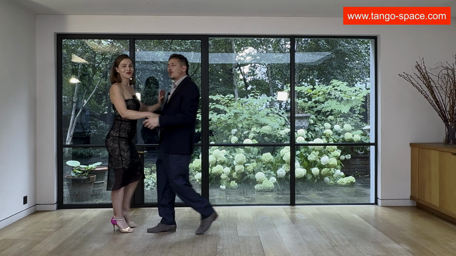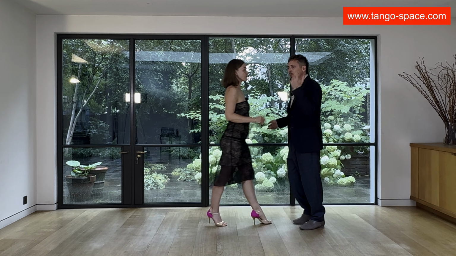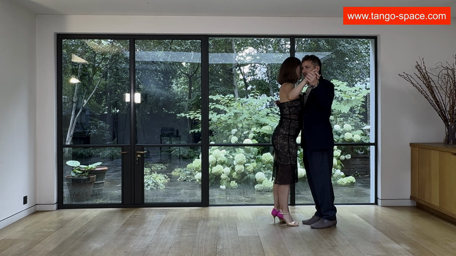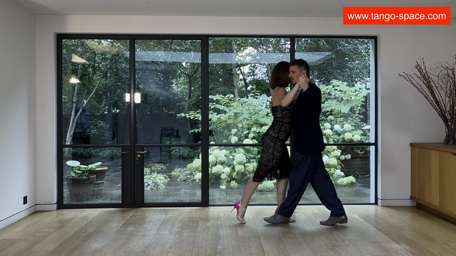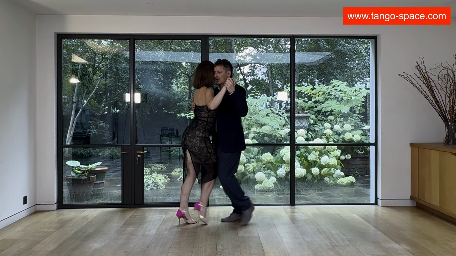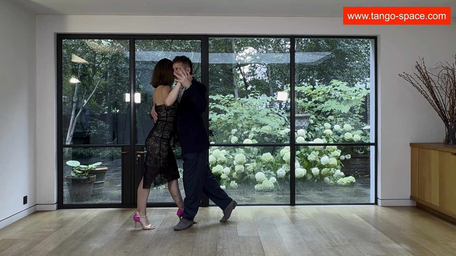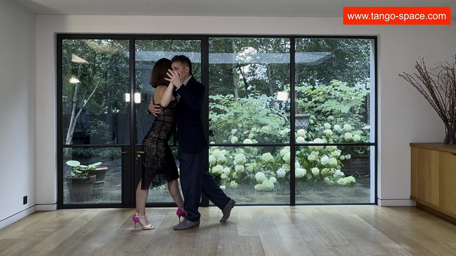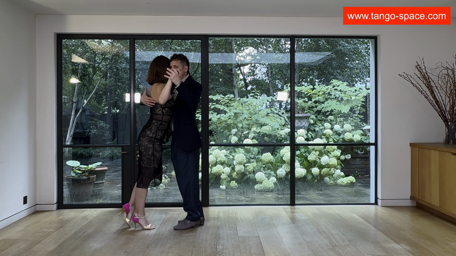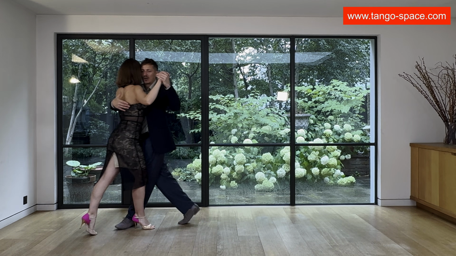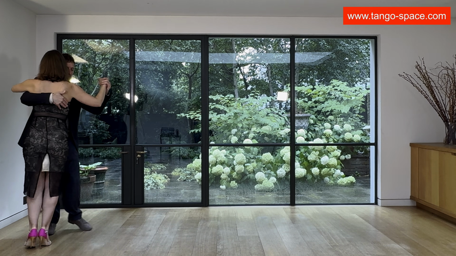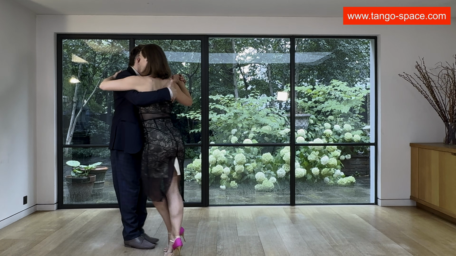So as a leader, I need to anticipate, I need to think in advance. So basically from the walk, I'm walking in parallel, I hold her step with embrace, I do a secret change of weight without changing her weight, and then I go in cross system. I can go on the closed house embrace, or I can go in the open house embrace.